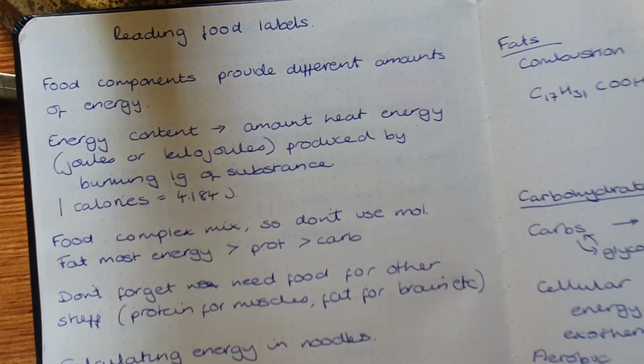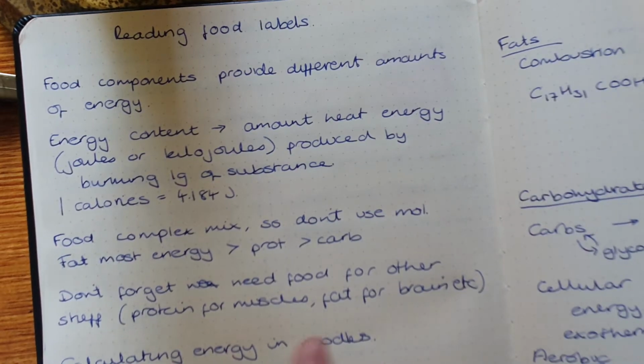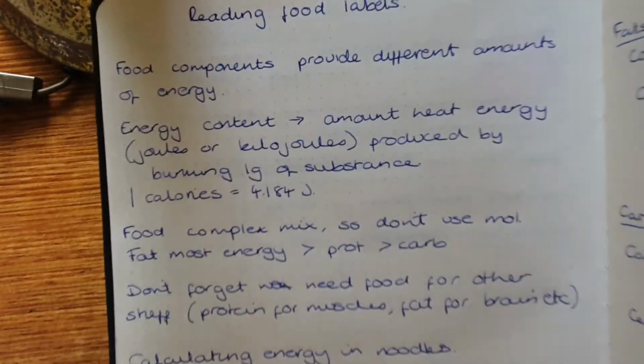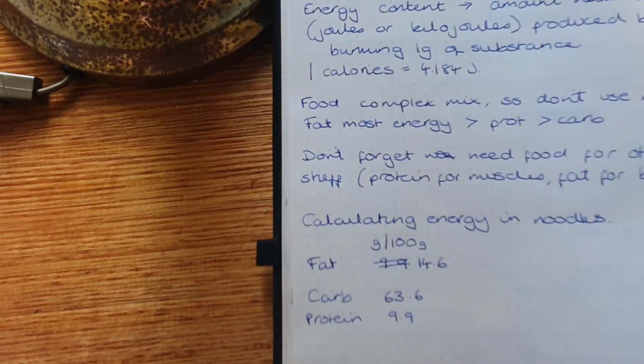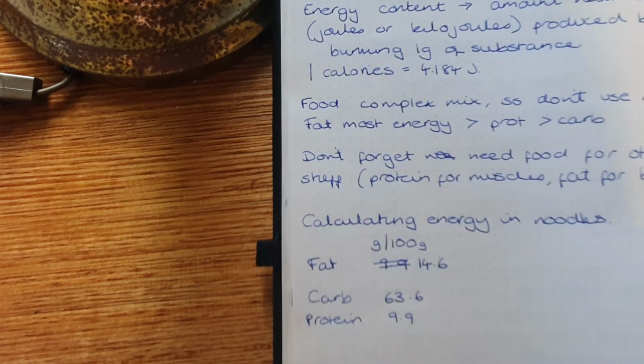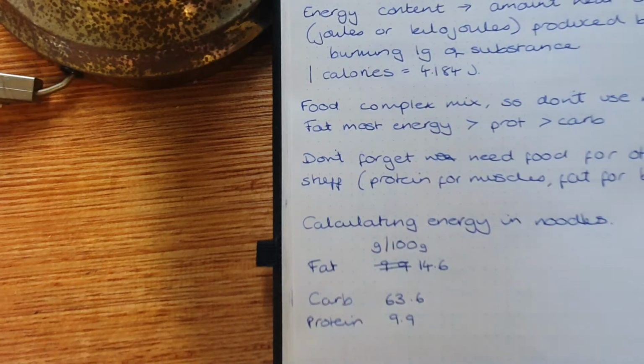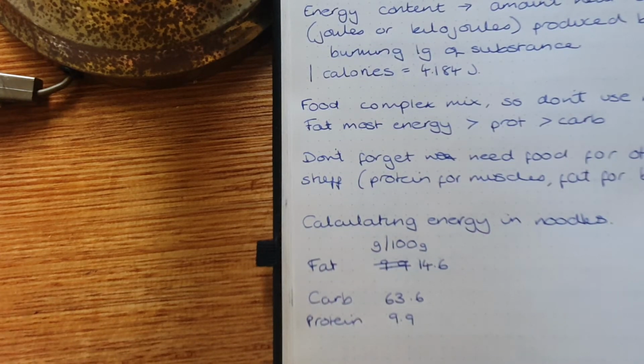So we're calculating the energy of my noodles, which I didn't bring in here, but this is actually from a packet of noodles. I've got a packet of noodles with a serving size, which is normally about 30 grams, and I look at the instructions on the back to see how terrible they are for me.